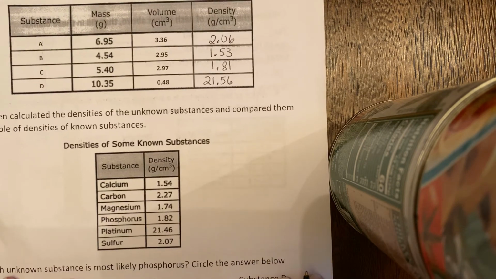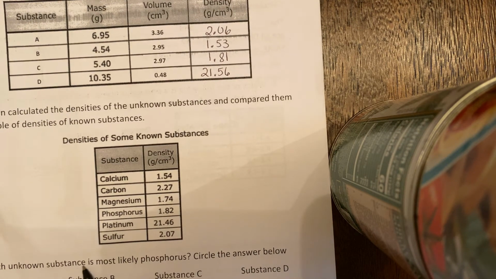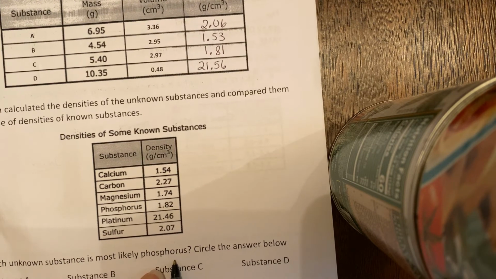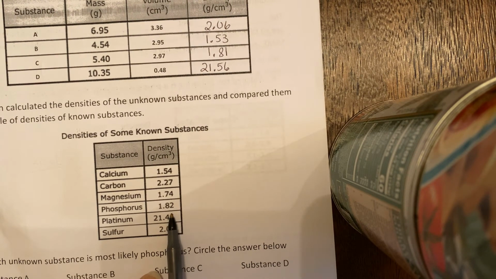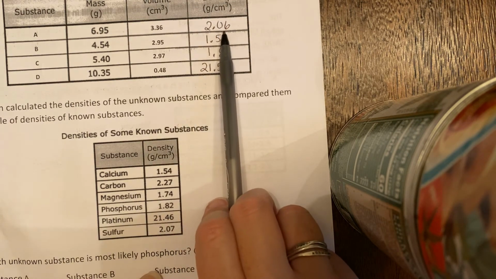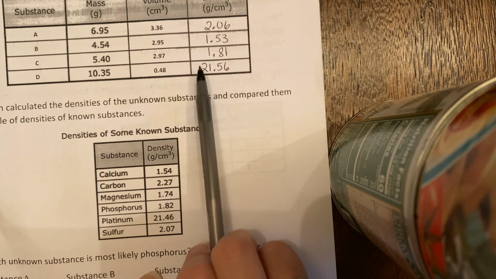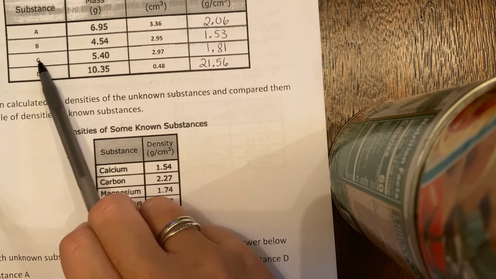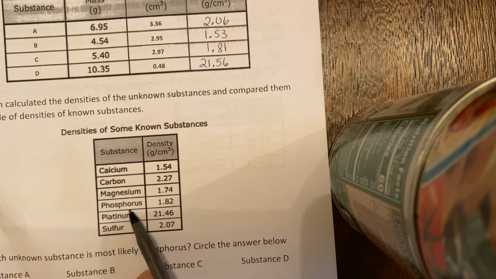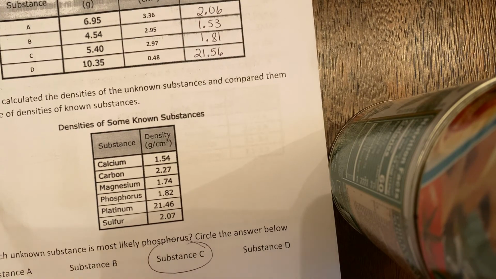So we're going to look down here. Okay, let's see if any of these are close. Okay, and it says, which unknown substance is most likely phosphorus? Well, phosphorus is 1.82, so we're going to look for something very similar to that. Just like in our soda lab, we might have been 1/100th of a point off. So let's look up here. That wouldn't be it, and this one wouldn't be it. But this is 1.81. So my guess would be the mystery substance would be substance C that's closest to phosphorus. So we're going to answer substance C.